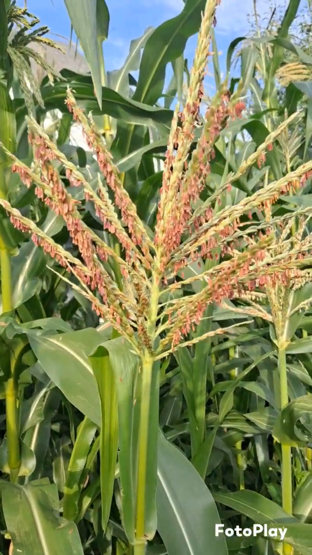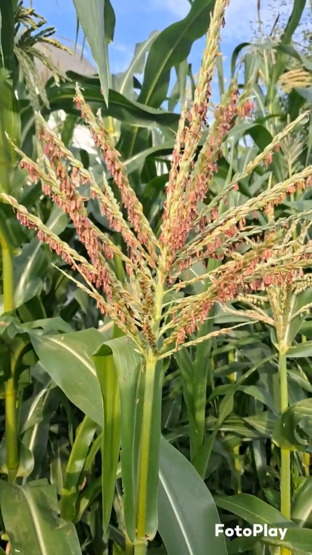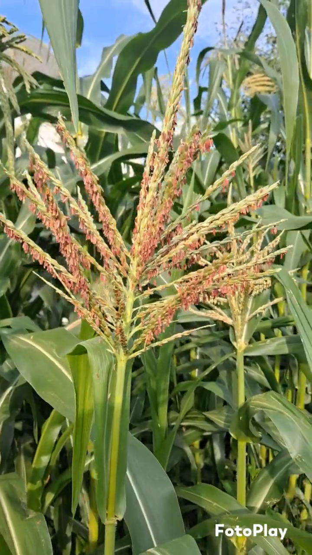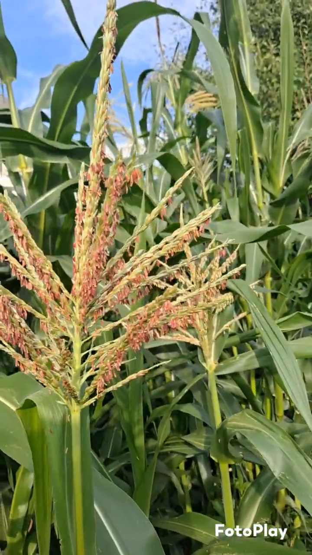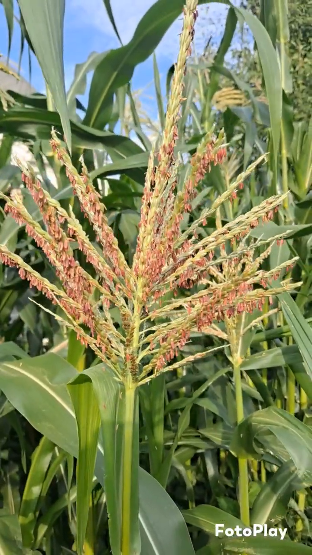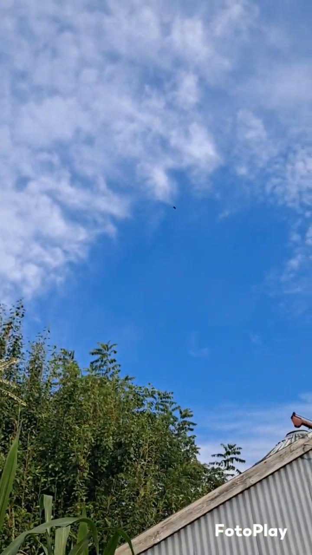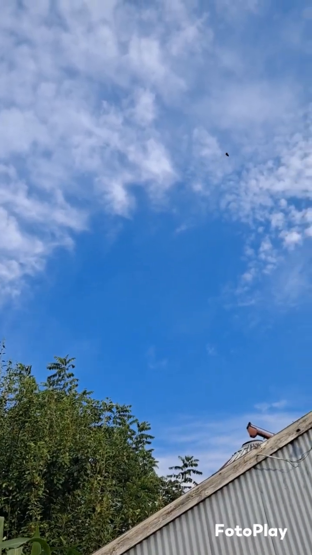And all those little pink grains, those are pollen granules. And that is the male reproductive part of a corn plant. I don't know if you can see it. Maybe you can. Yeah, right there.